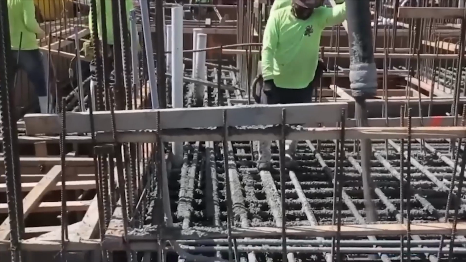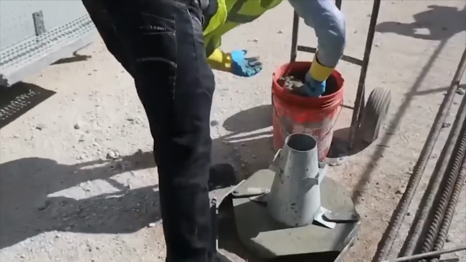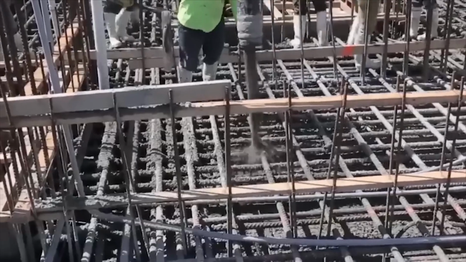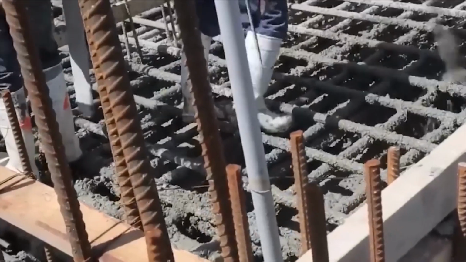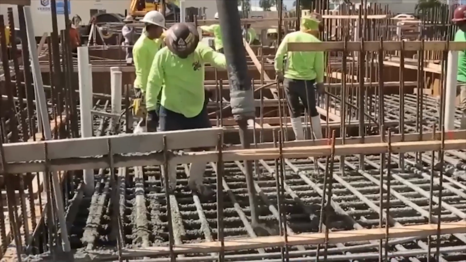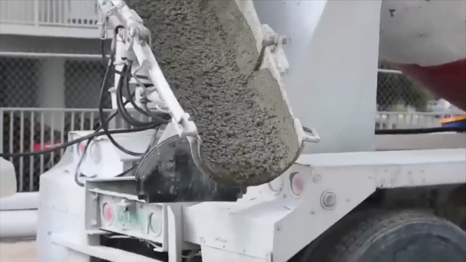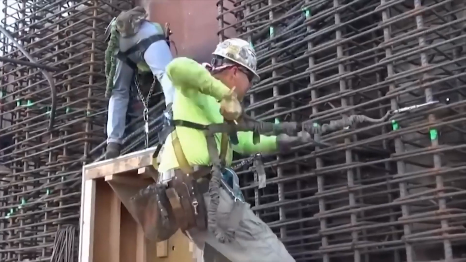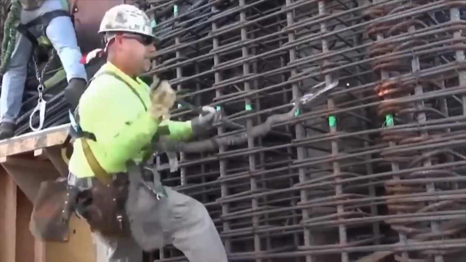The installation of gutters and downspouts not only guarantees that the structure has enough drainage, but also protects it from water damage. This includes the following. Guttering: attaching gutters around the edge of the roof in order to collect rainwater. Downspouts: the process of installing downspouts in order to divert water away from the base of the building.